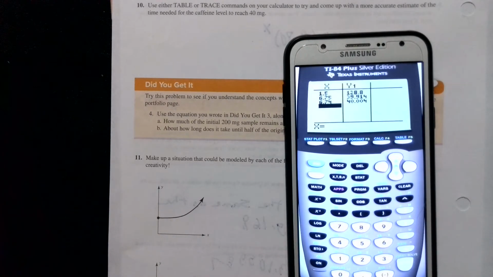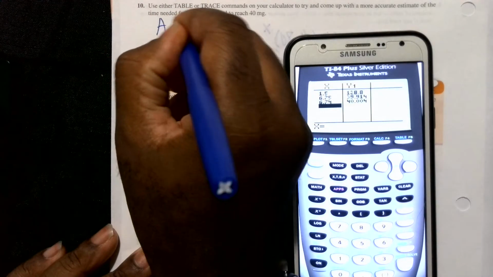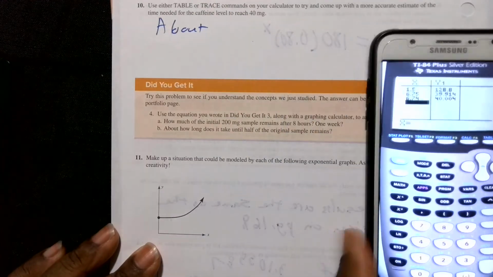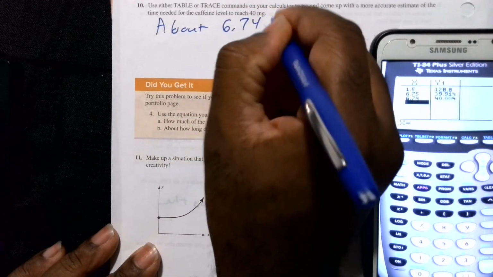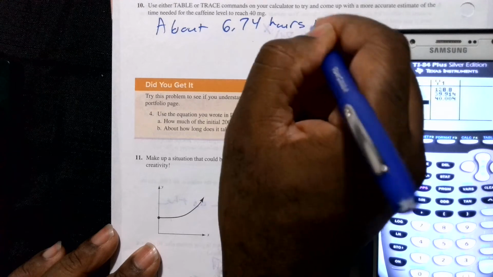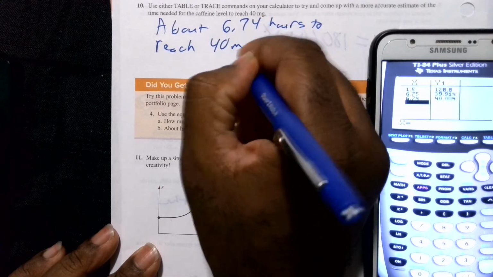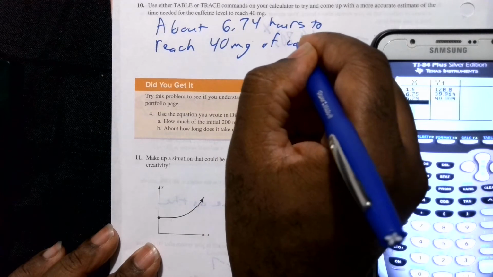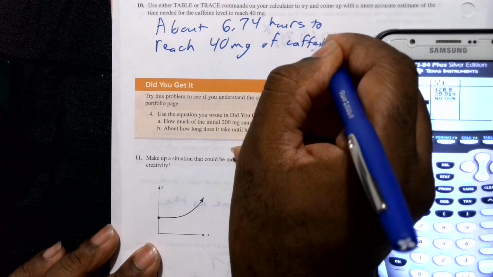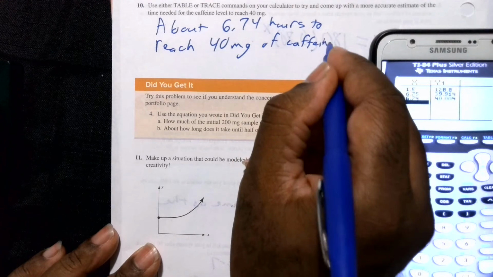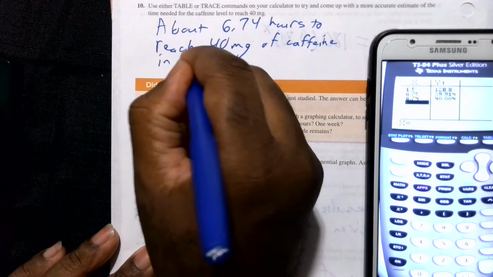So it says use either the table or trace commands. We're using the table on your calculator to try and come up with a more accurate estimate of the time needed for the caffeine level. So we could say it's about 6.74 hours to reach 40 milligrams of caffeine in this person's system.